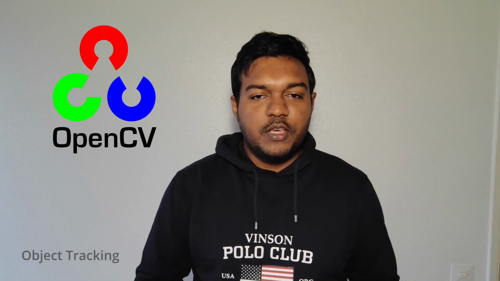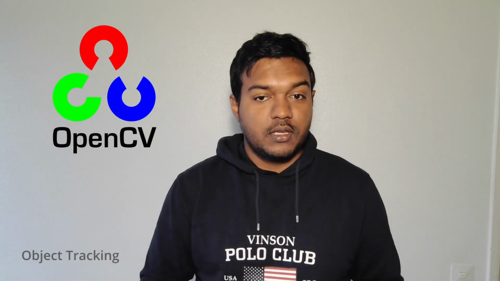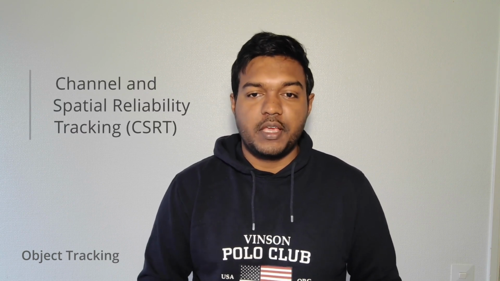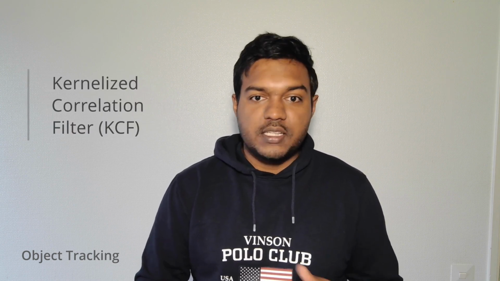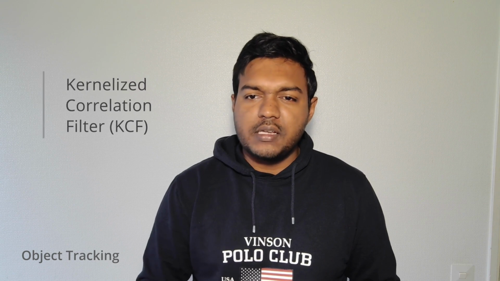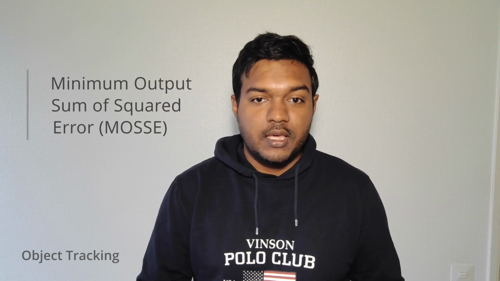So, if you want to implement object tracking by yourself, then let's go through some examples. You can use the OpenCV library, which is open source. There are multiple trackers that you can use. For example, use CSRT when you need higher object tracking accuracy and can tolerate lower FPS throughput. Use KCF when you need fast FPS throughput but can handle slightly lower tracking accuracy. Use MOSSE when you need pure speed.